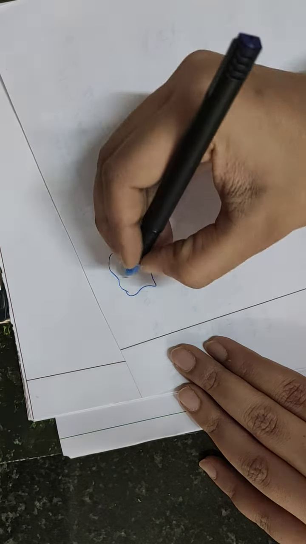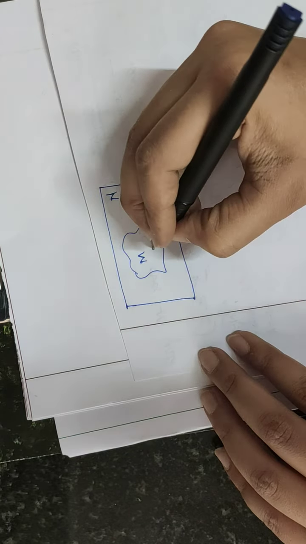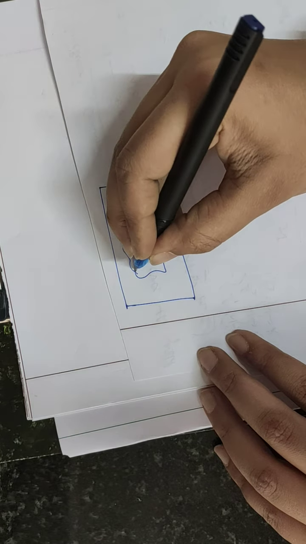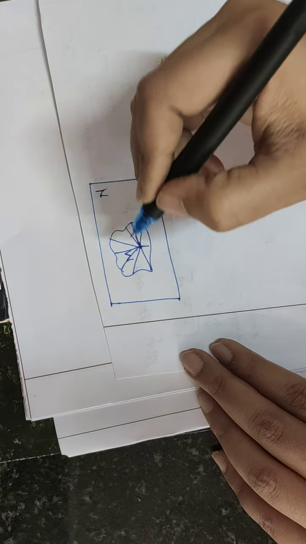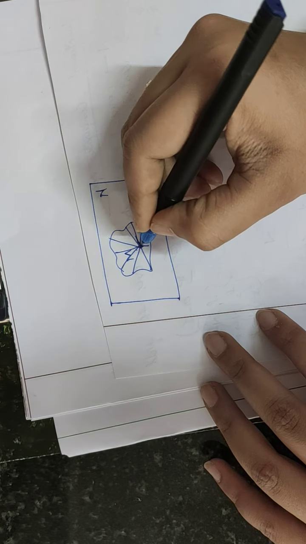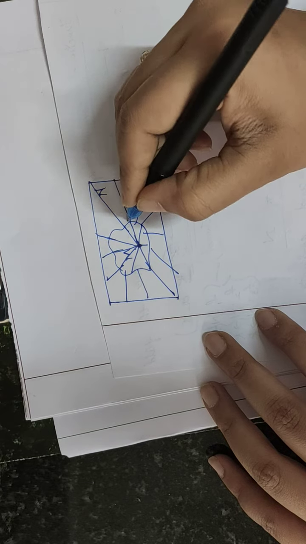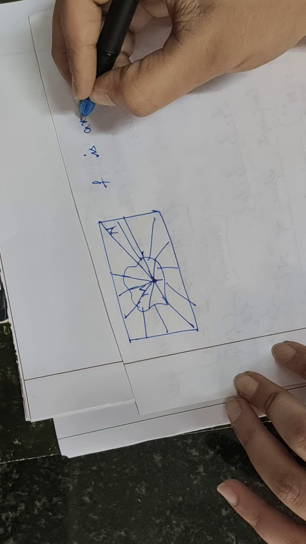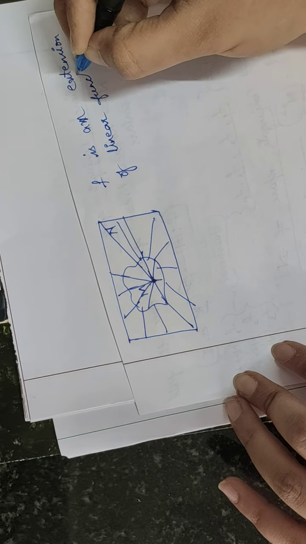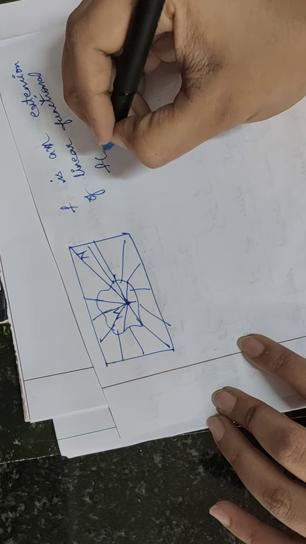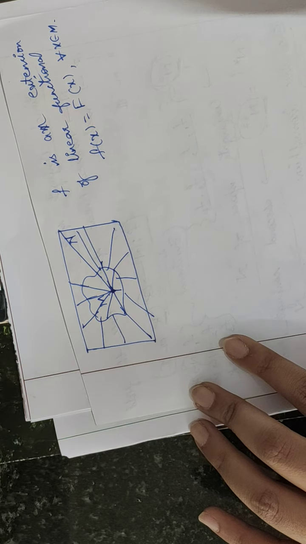Let us consider this is my subspace M, and this is the space N. If we are defining a function in this space, along with that we are defining a norm, and if I extend that to the whole space, then I can say that F is an extension of the linear functional, and I will denote that as f(x) is equal to capital F(x) for all x belonging to M. So this is how we define our extension of a linear functional.